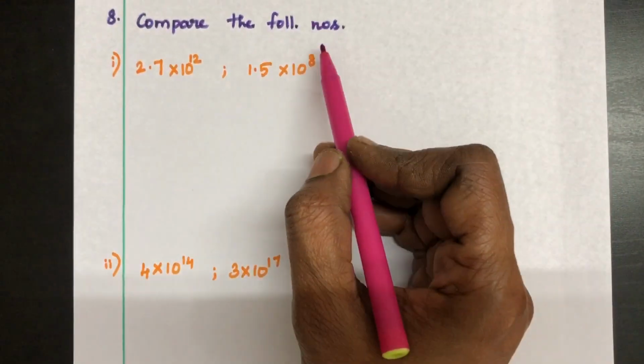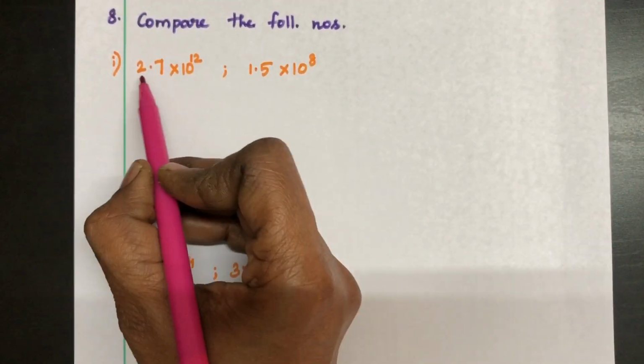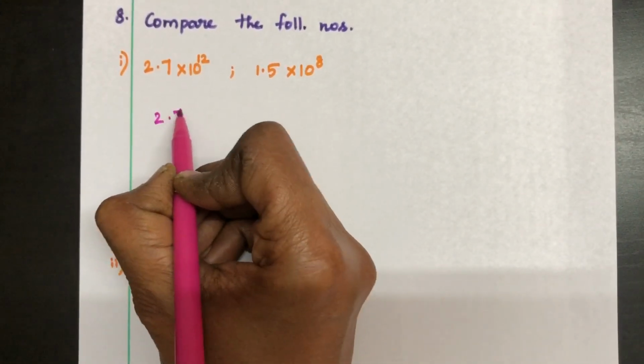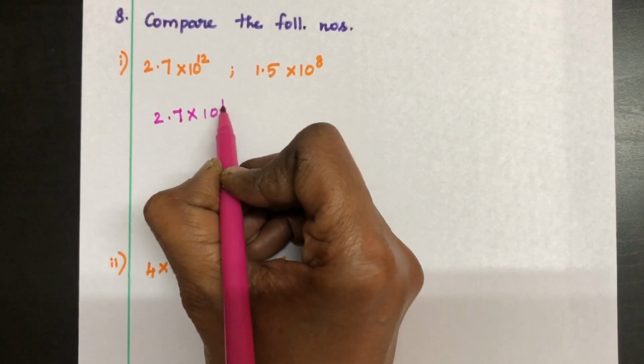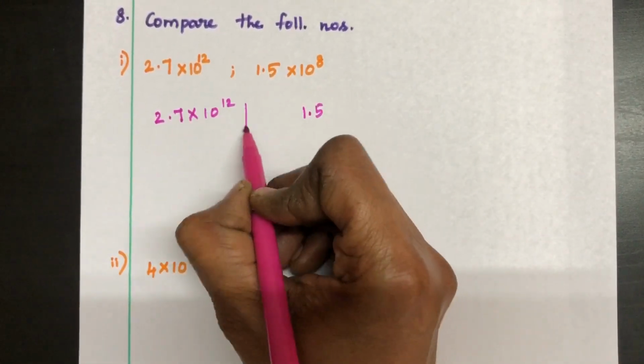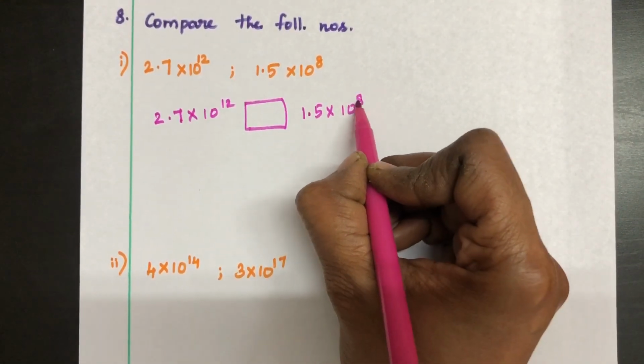Eighth question, compare the following numbers. So how are we going to compare it? 2.7 into 10 power 12. We are going to compare this number with 1.5 into 10 power 8.